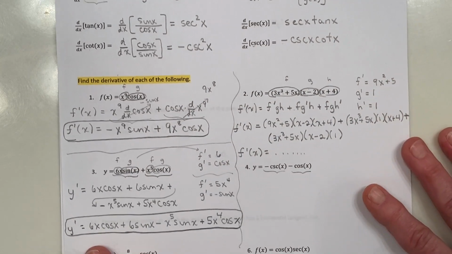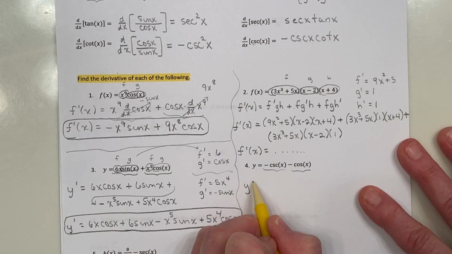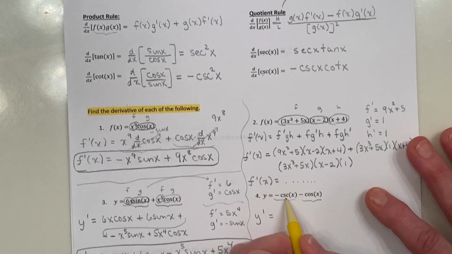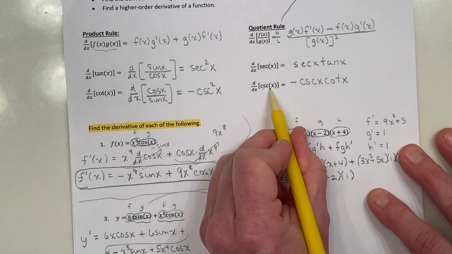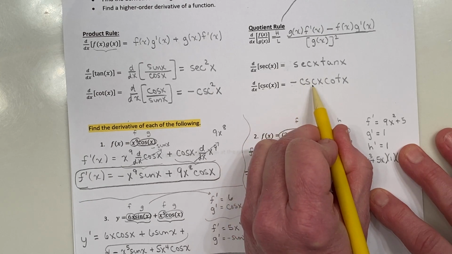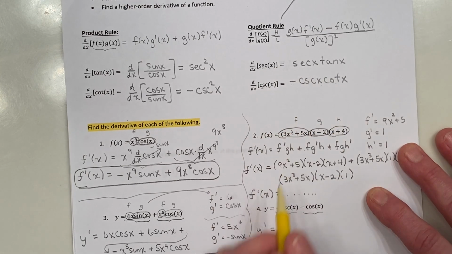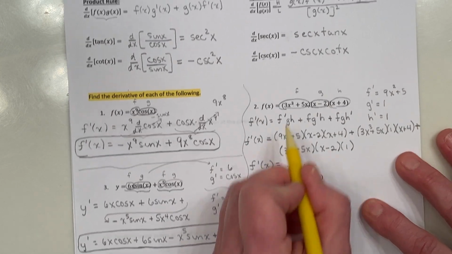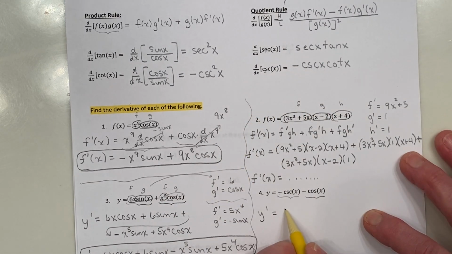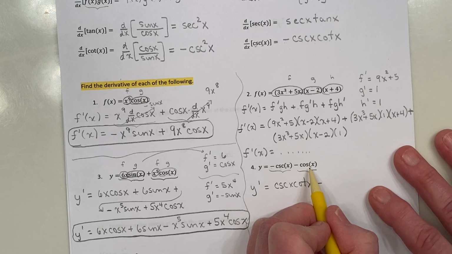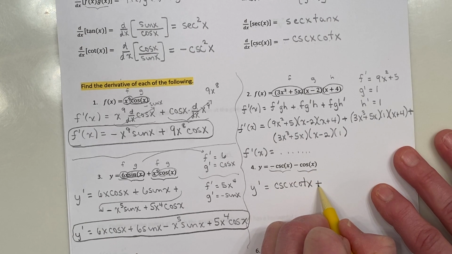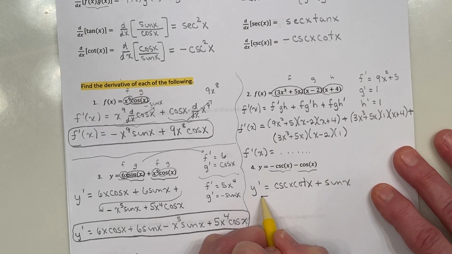All right, so y prime equals... cosecant of x, let me go find that derivative. Cosecant's derivative is negative the product cosecant x cotangent x. So I already have a negative in front, so applying that to this negative would give us cosecant x cotangent x. I'm at the minus. Cosine from a previous lesson, that derivative is negative sine, so that negative will make that subtraction plus, and we record plus sine x.